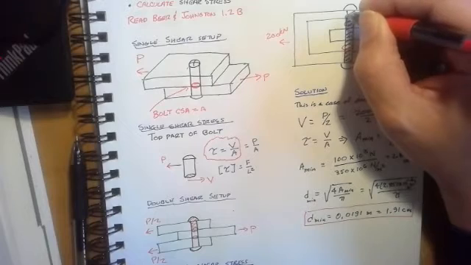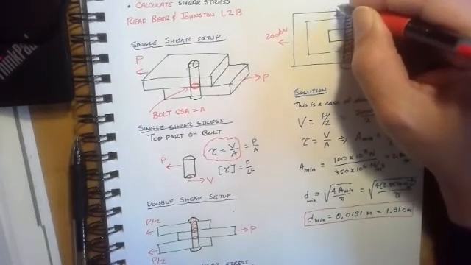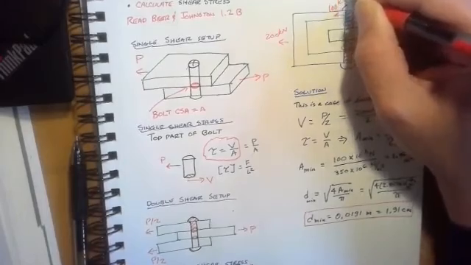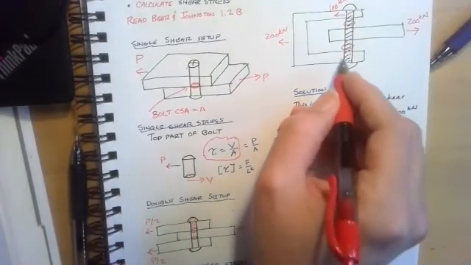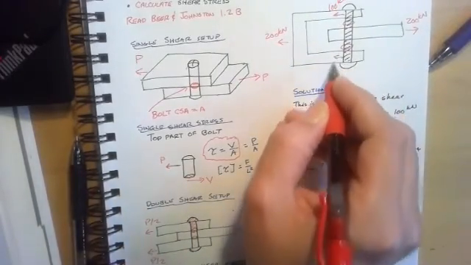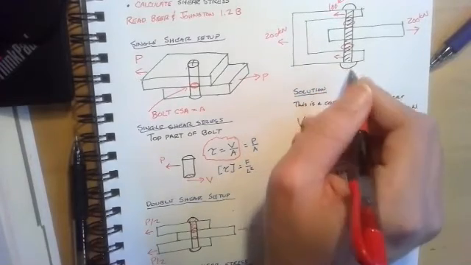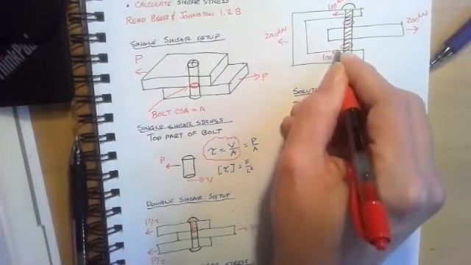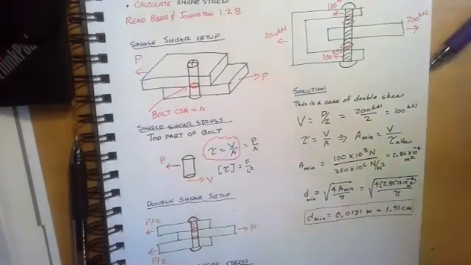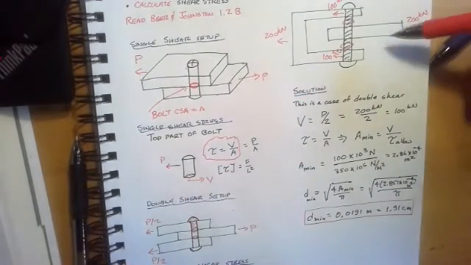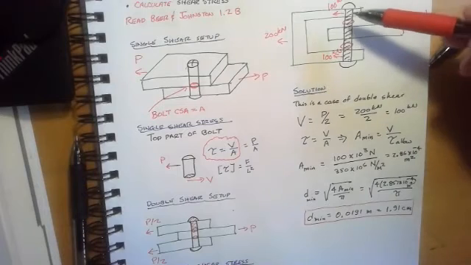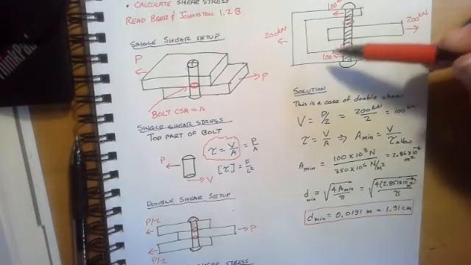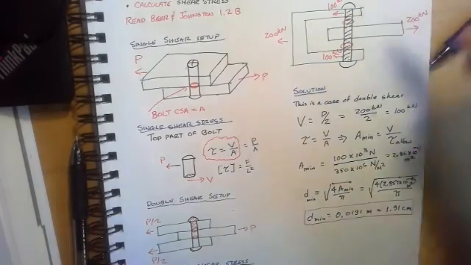And the top part is going to be subjected to 100 kilonewtons of force. And then the bottom part here, the bottom gusset plate, is going to be subjected to 100 kilonewtons of force. So 200 kilonewtons of force in the tension member, and then in each gusset plate, we're going to have a bearing of 100 kilonewtons on the bolt.